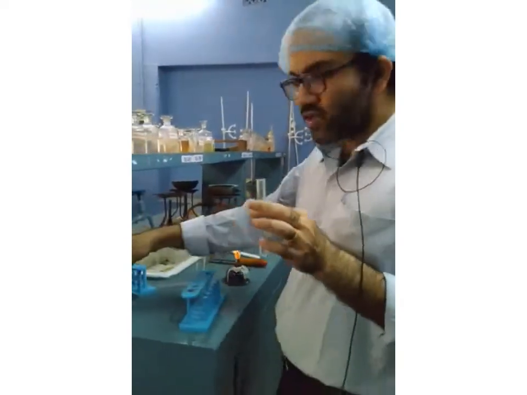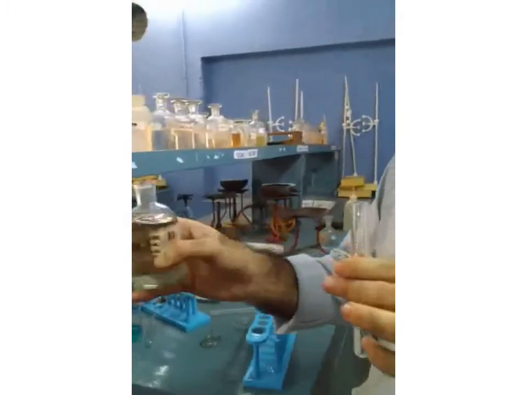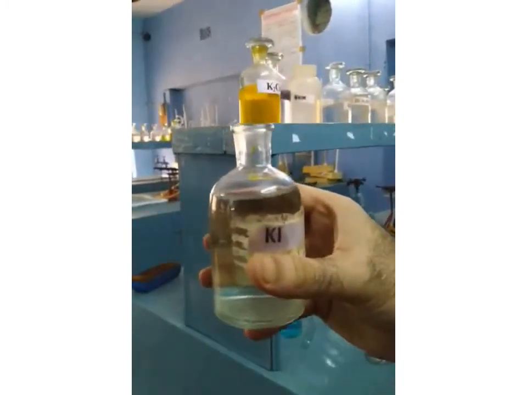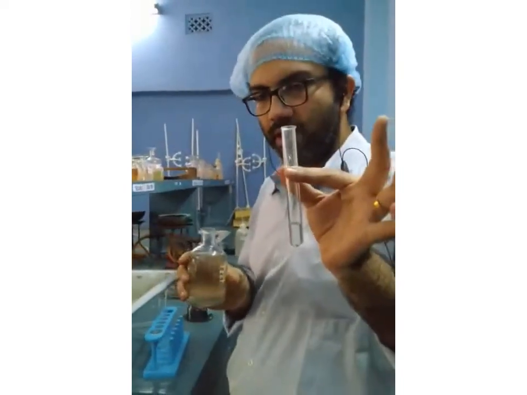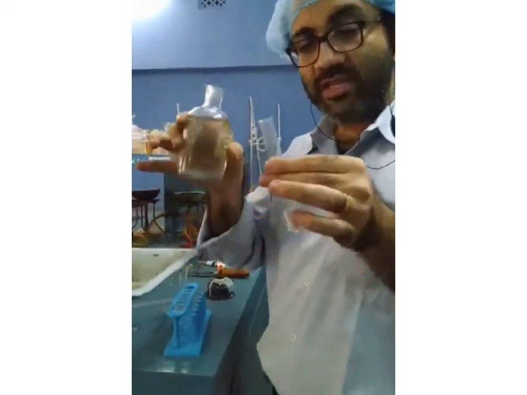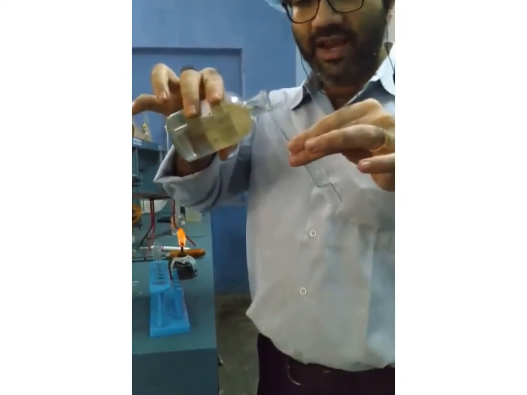The first one I'm going to add is KI, potassium iodide. This solution I'm going to add in the first test tube. Let's see what happens if I add potassium iodide to lead nitrate. Just check it out.